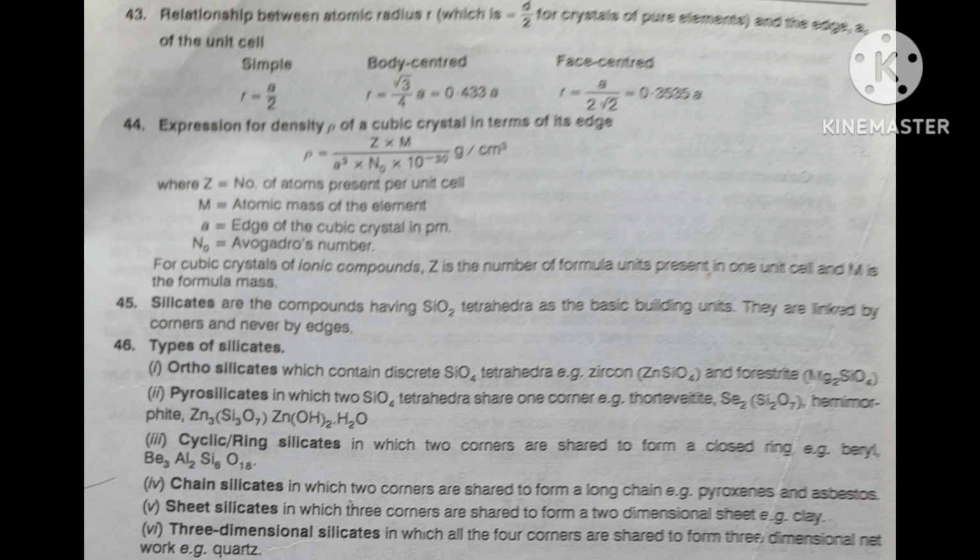Their length and breadth may be there, and height will be very less, negligible. So the example of sheet silicate is clay.